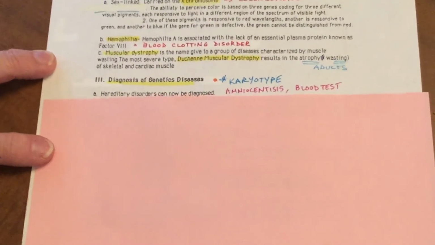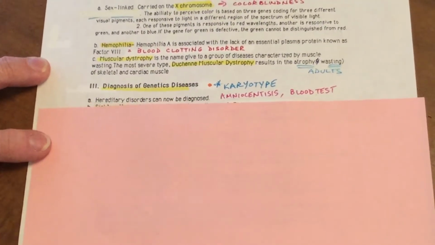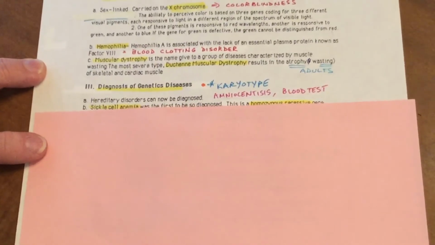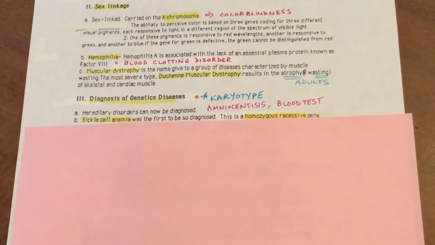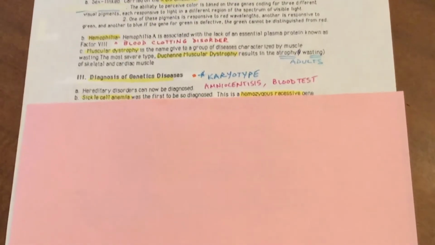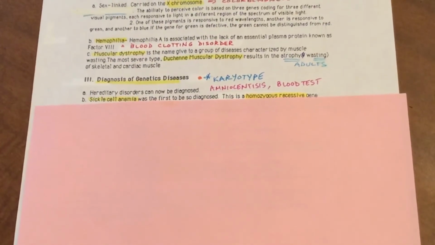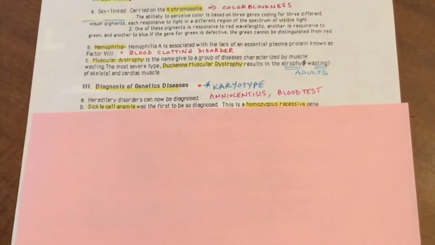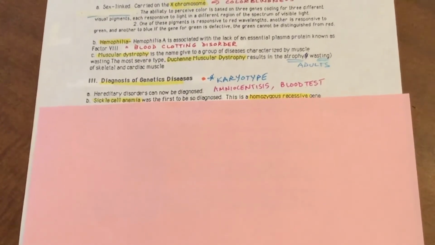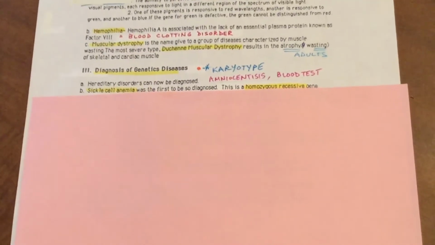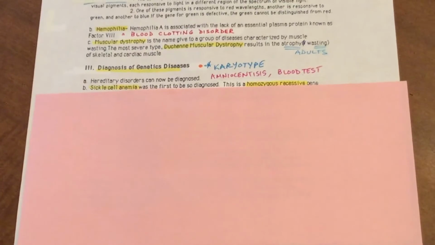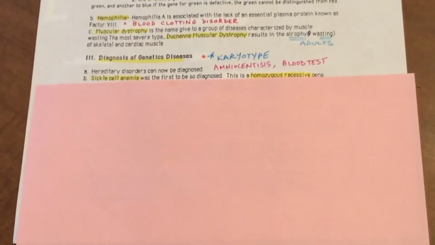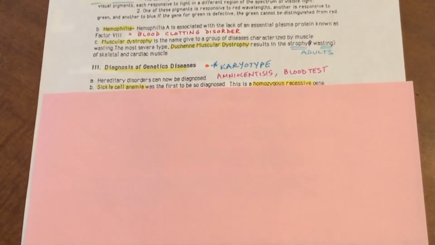How do we diagnose these diseases or disorders? One way is through a karyotype. How you do this is we do something called an amniocentesis. This is taking a large needle and removing some fluid from the amniotic sac of the mom. You would go under an ultrasound so that the clinician could see where the fetus is developing, and you're going to withdraw some of the fluid from that amniotic sac.